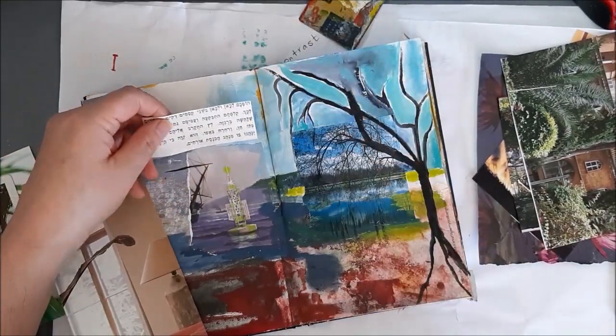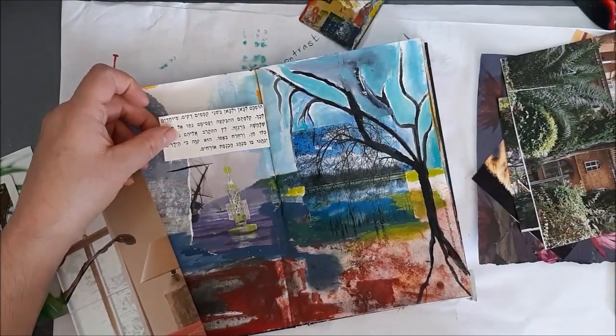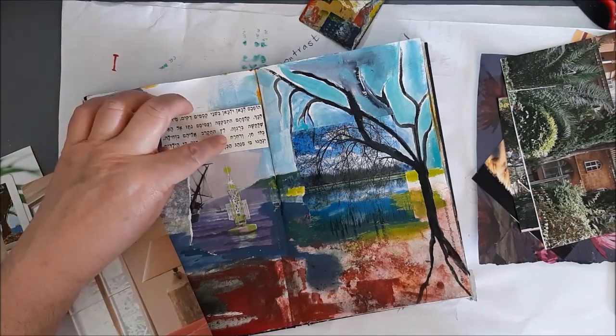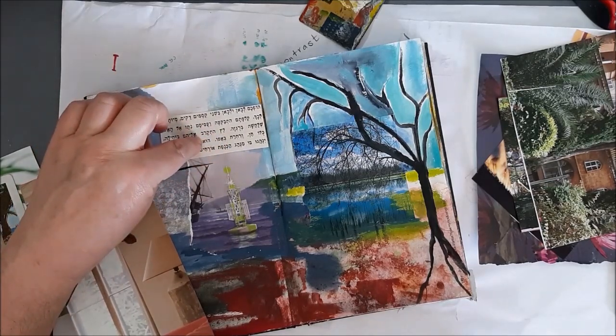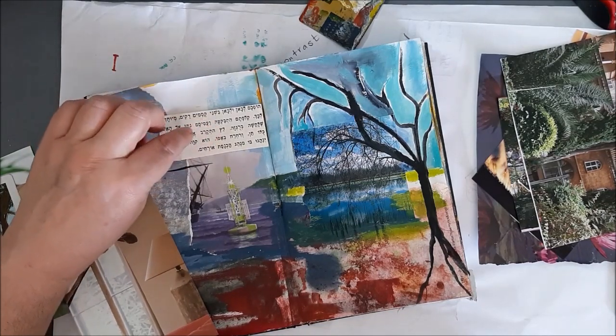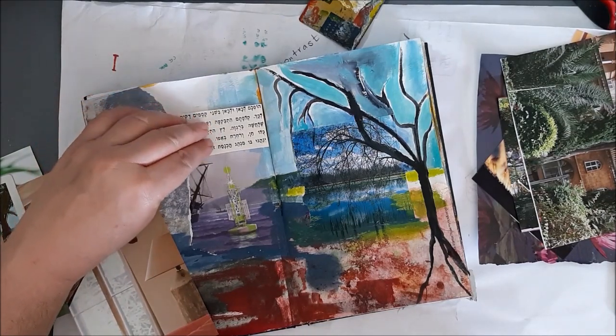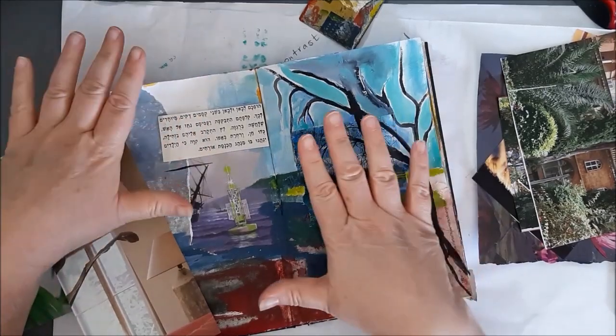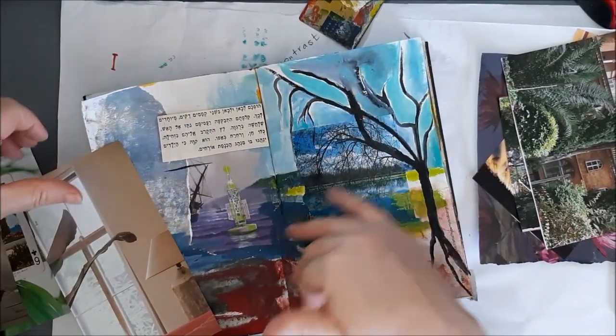A text, any kind of text, is also bringing in some good tension. Sometimes the text adds some understanding to the scene.